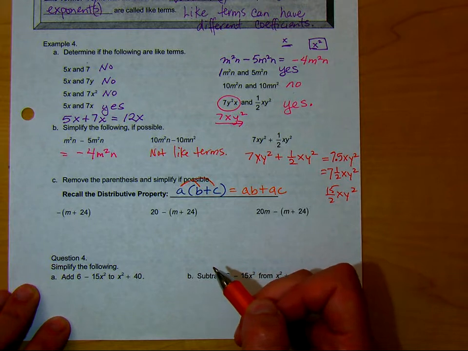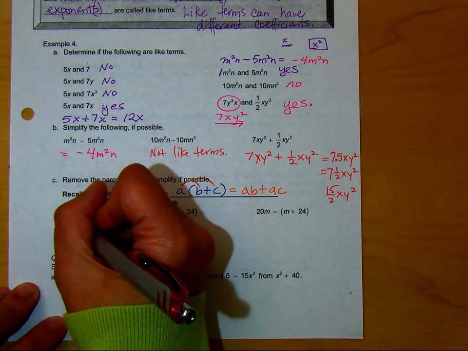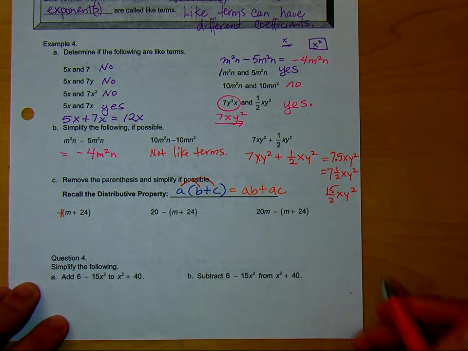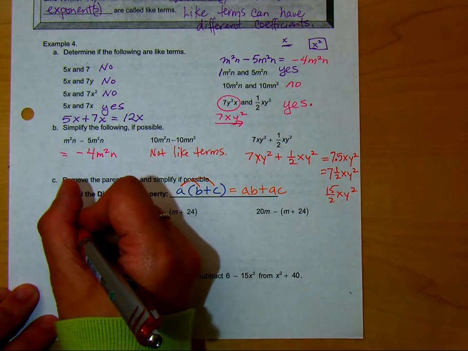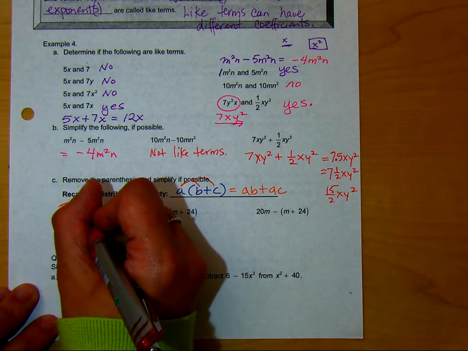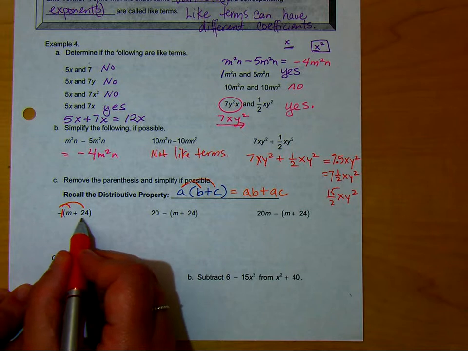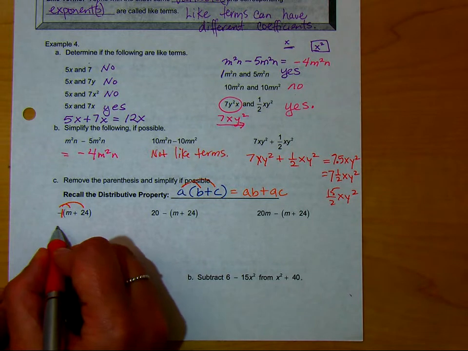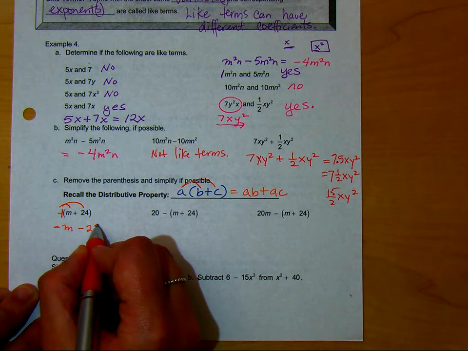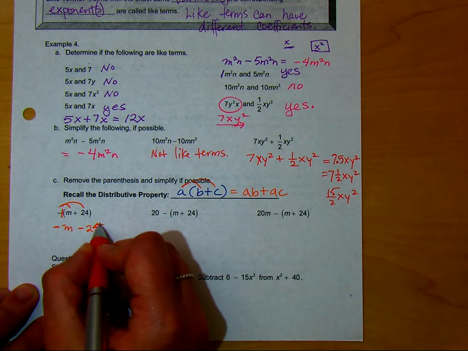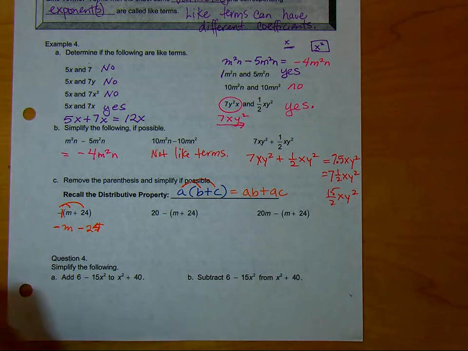Now, before I was talking about the fact that this is really the same thing as -1. If I want to distribute the negative sign, I'm going to distribute the -1 to both, right? They're both getting subtracted. So this becomes -m minus 24. Oops, and I wrote 25. I don't know why I did that. Does everybody see what I did there? It's called distributing the negative.